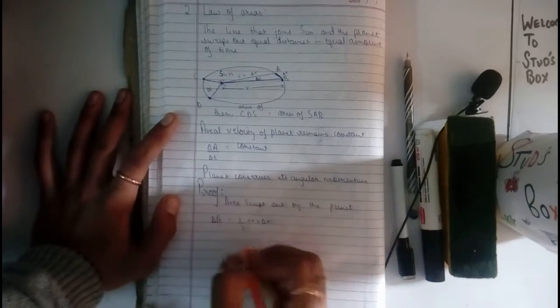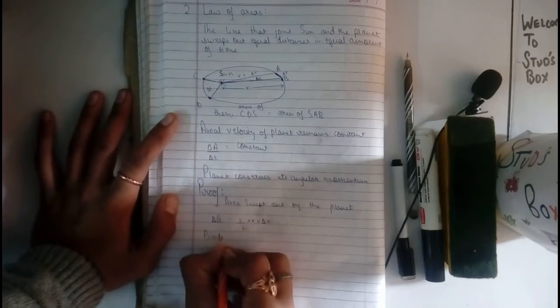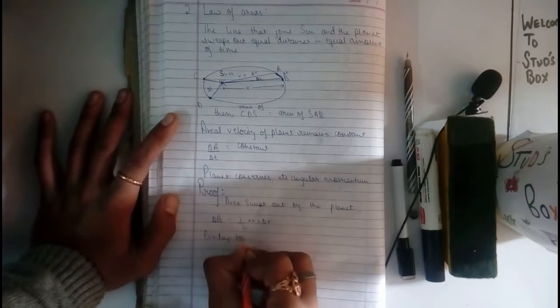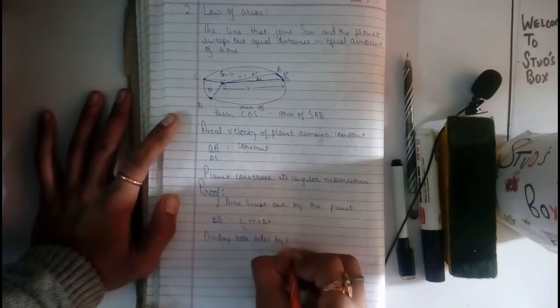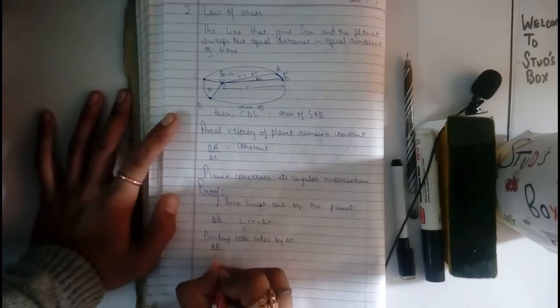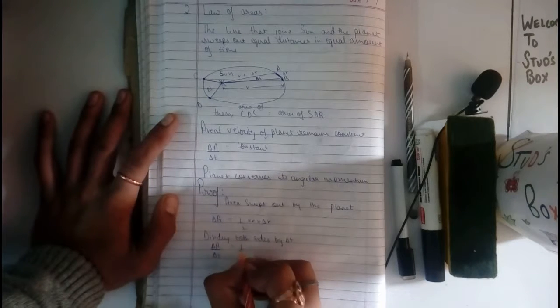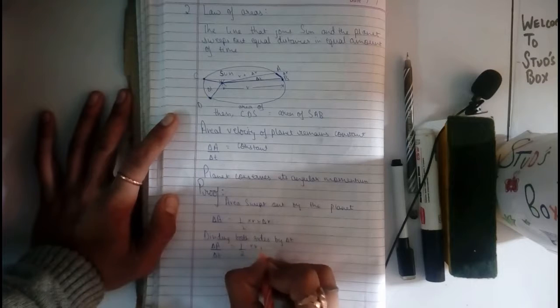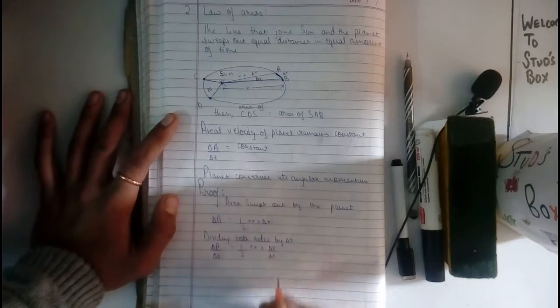Okay, so dividing both sides by delta t, delta A by delta t is equal to half into r into delta r by delta t.